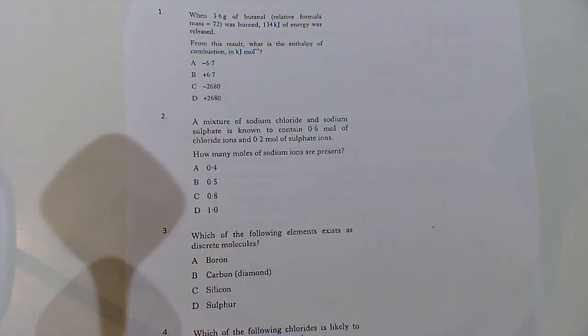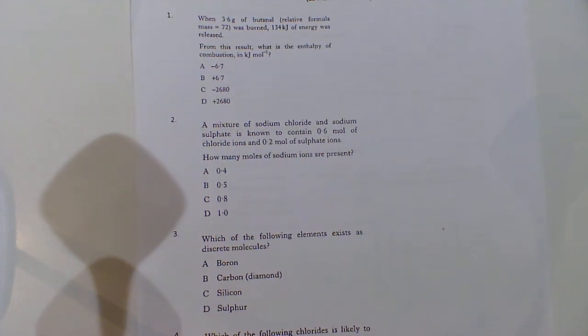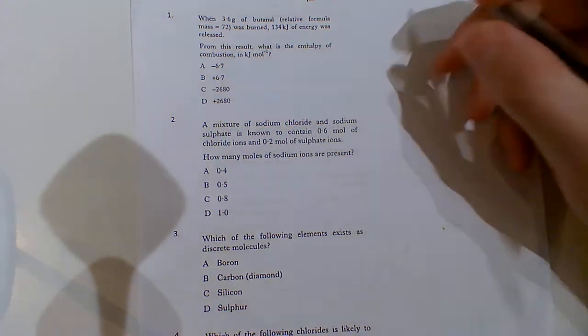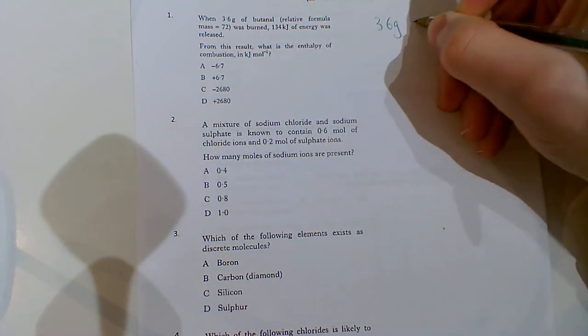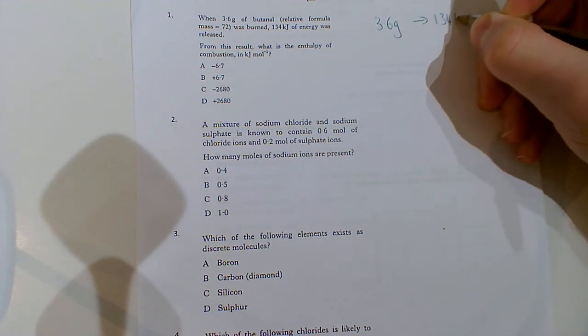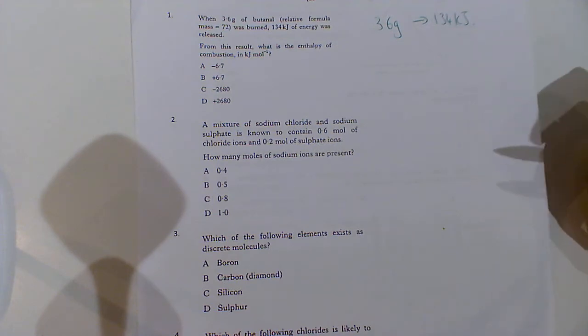So this video is going to be going through the multiple choice practice prelim questions, most of which you probably will have already tried in class, but it's just to go over in case you've forgotten. So question 1, when 3.6 grams of butanol, which has a relative formula mass or a gram formula mass of 72, was burned, we had 134 kilojoules of energy released. So that's 3.6 grams gives us 134 kilojoules. Now it's asking, what was the enthalpy of combustion?